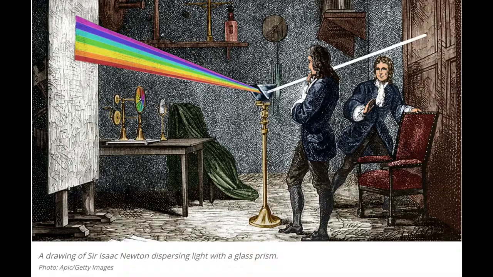Someone you will recognize is Isaac Newton, and in 1665 he created the first color wheel. He was super curious about the rainbow and ran a white light through a prism, and an array of colors from the prism showed on the wall. So he documented all of these colors in a color wheel.